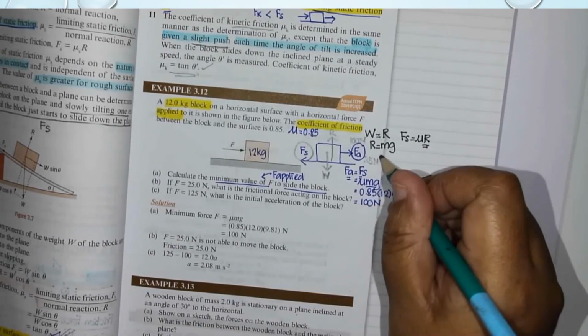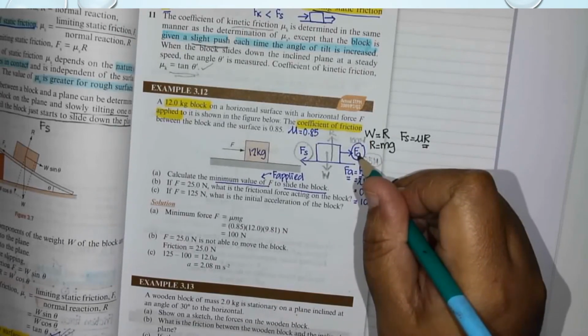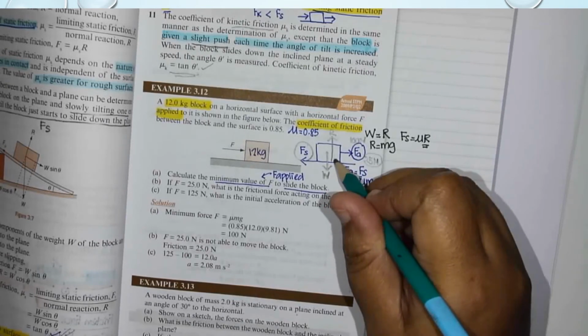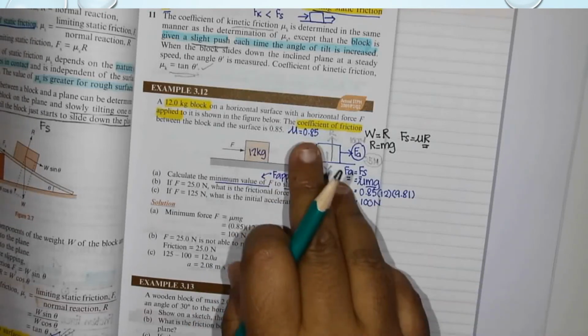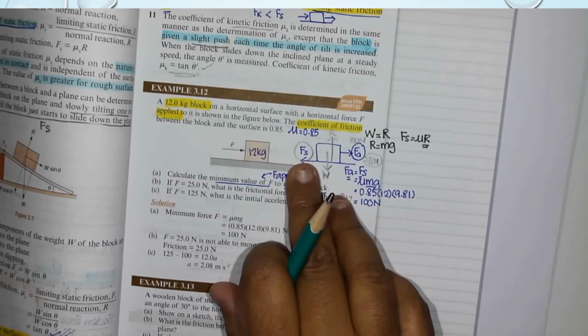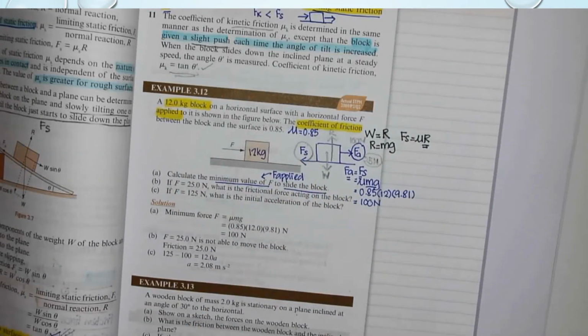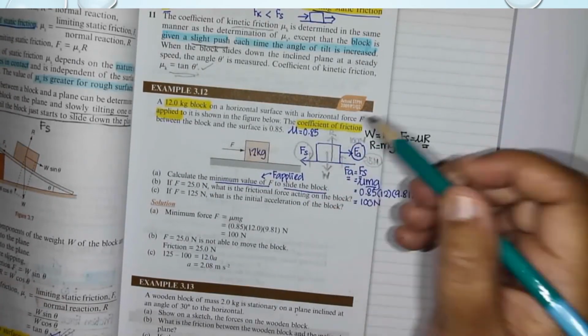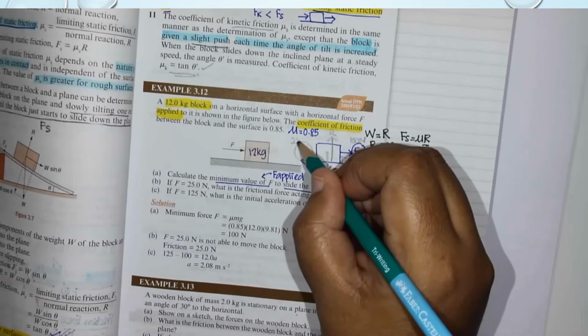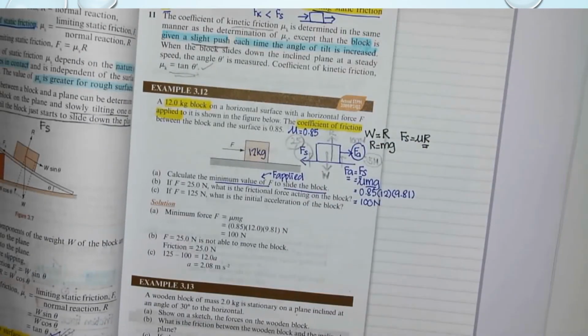Now 25 Newton is given to move this. Will the block move? Definitely not. From rest, it will not move. So what will be the static frictional force? As I said, it's a self-adjusting force. It will increase as Fa increases, Fs also will increase. So the value will be 25 Newton.